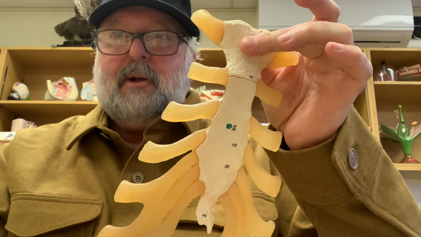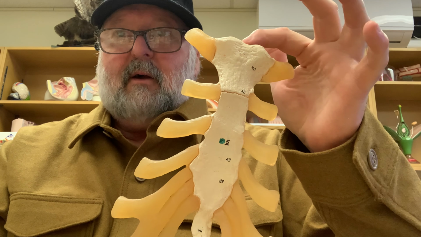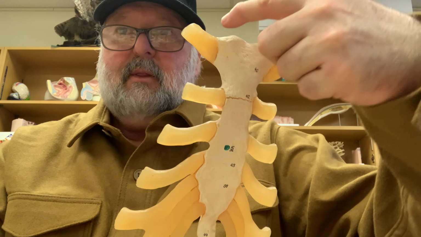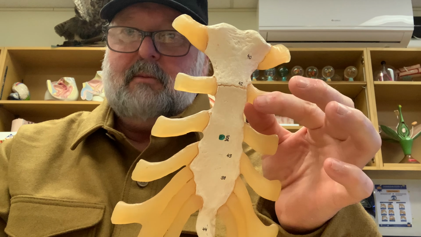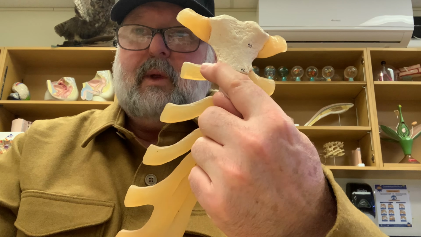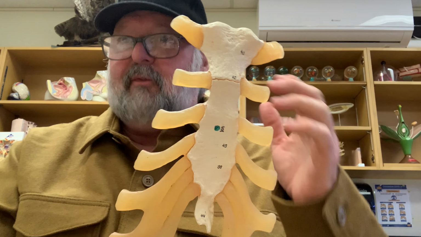So those are the main parts. We have the manubrium, we have the body, we have the xiphoid, we have the jugular notch. There are notches where the clavicle attaches, and then we have the attachment points for the various ribs, and we have the sternal angle, which is a great way to landmark for ribs.